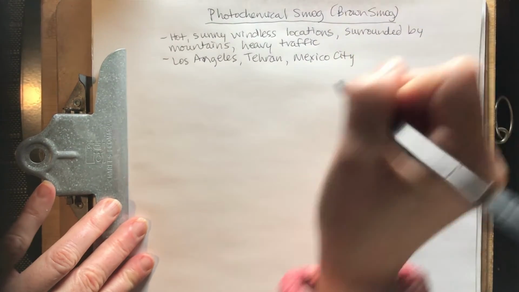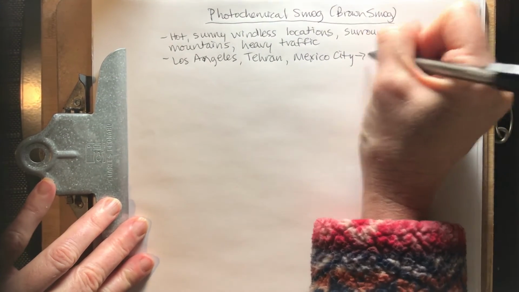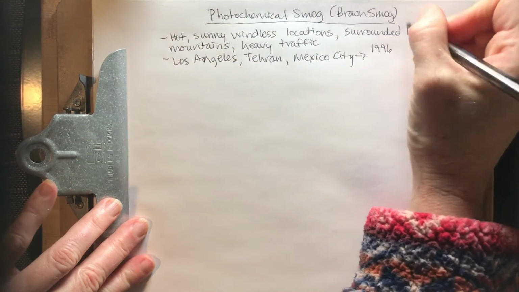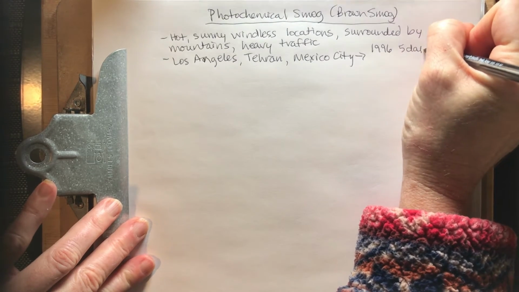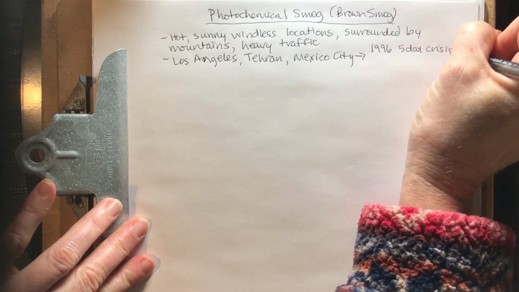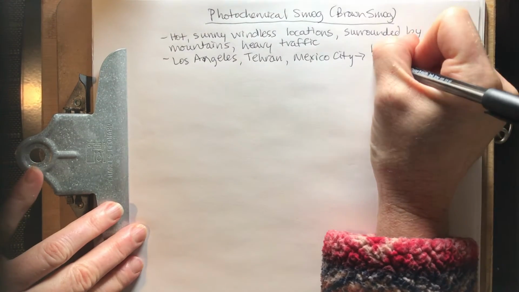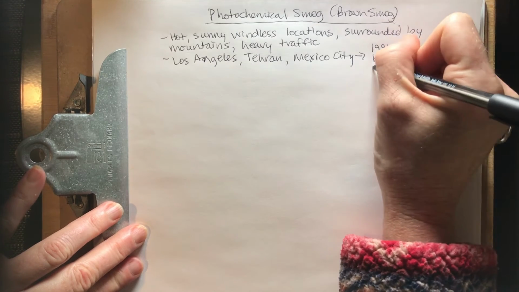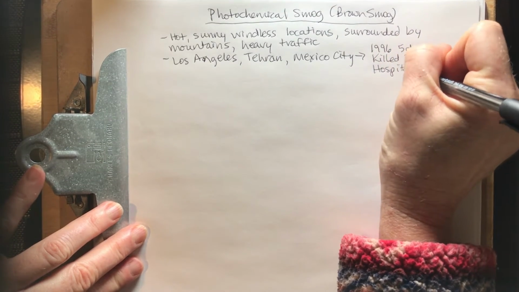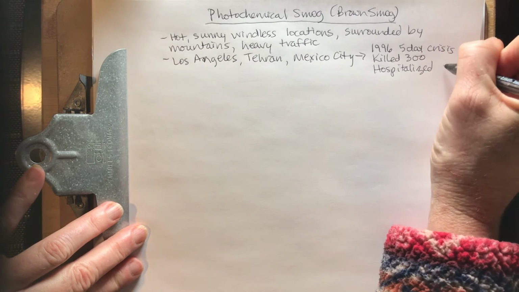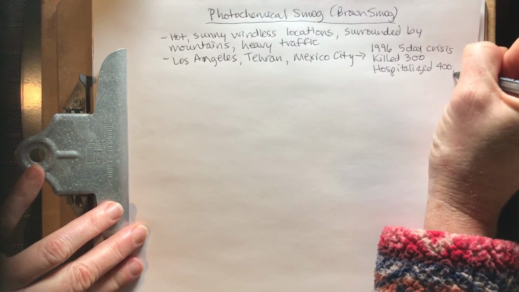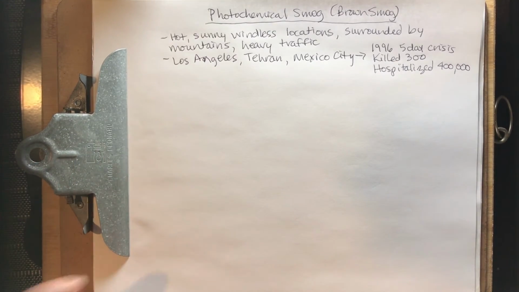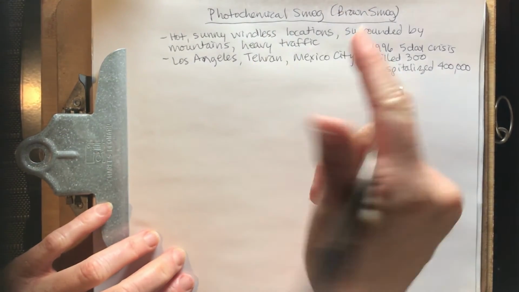And in fact, in Mexico City in 1996, they had a photochemical smog event that led to a 5-day crisis, and it killed at least 500 or 300 and hospitalized at least 400,000. So, big event. All right, we're going to start with a car because of the heavy traffic.